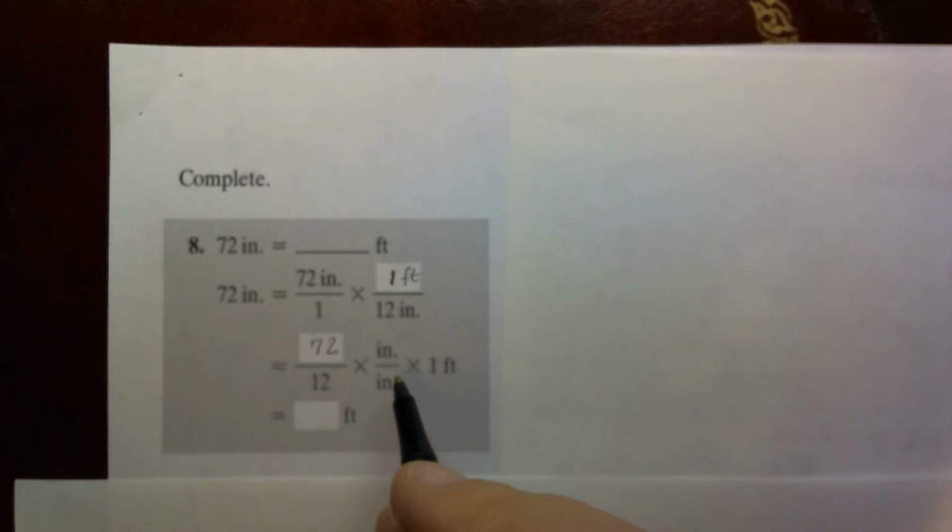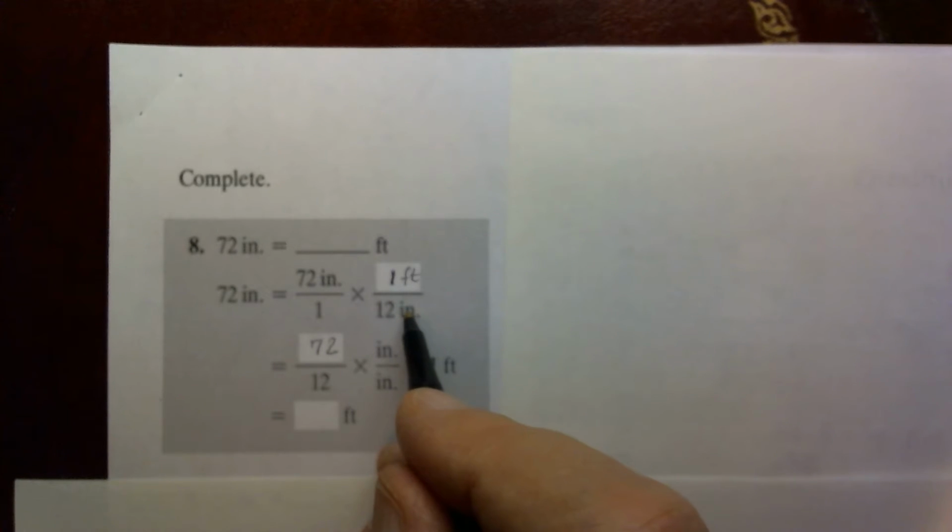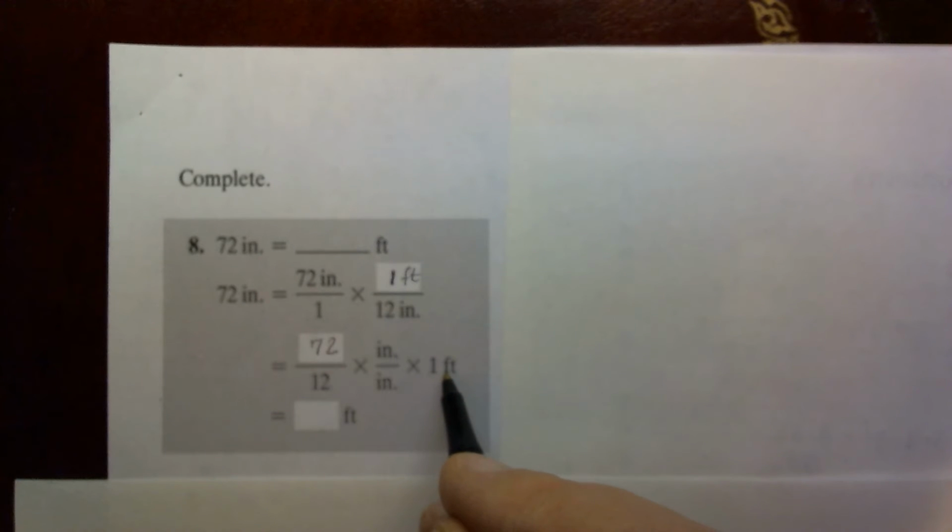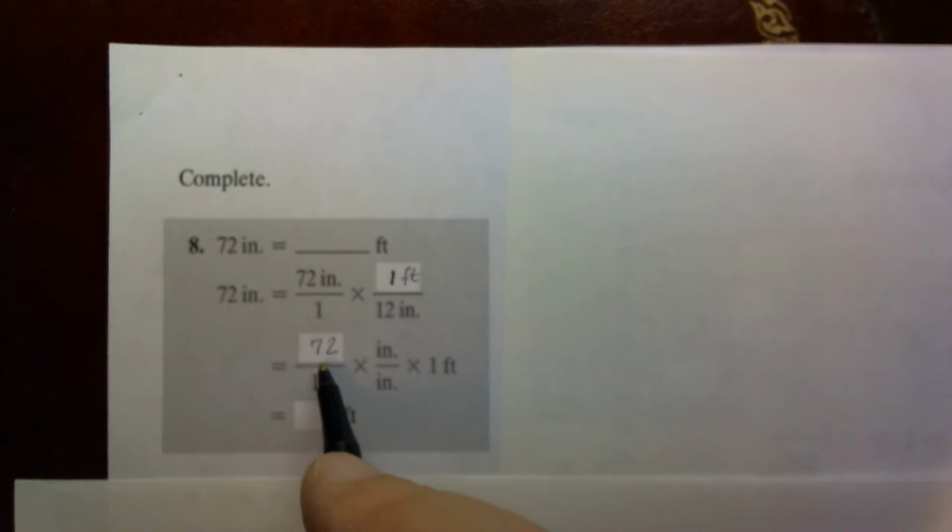So 72 divided by 1 becomes 72 divided by 12, and the inches divided by inches times 1 foot. Of course, the inches cancel out, and 72 divided by 12 is 6. In other words, 72 inches equals 6 feet.